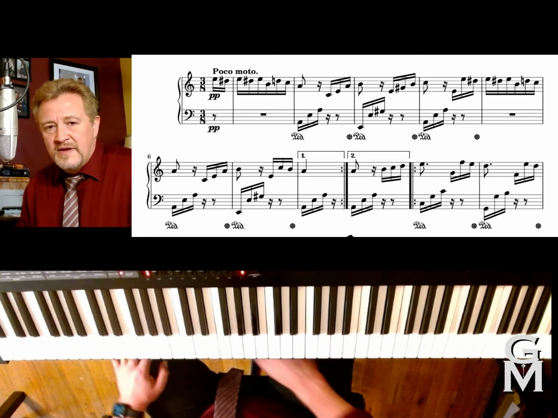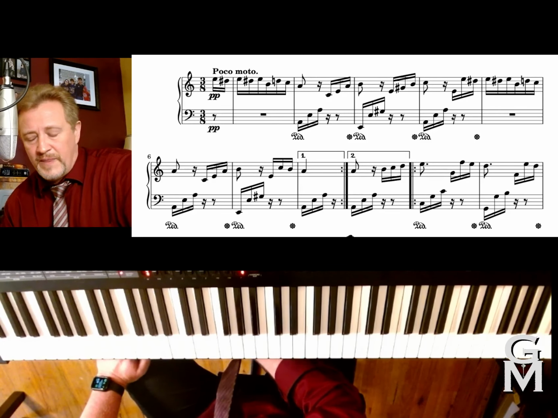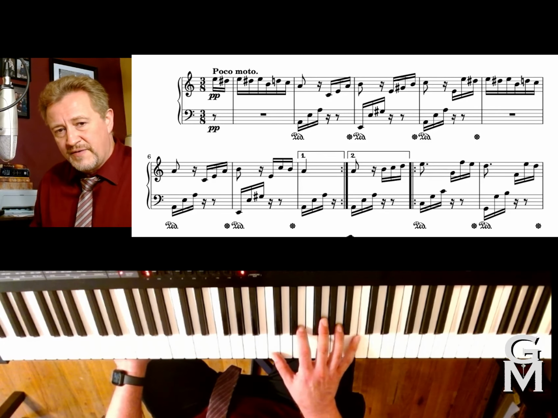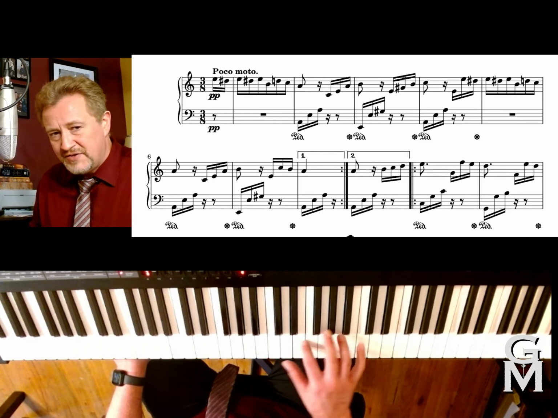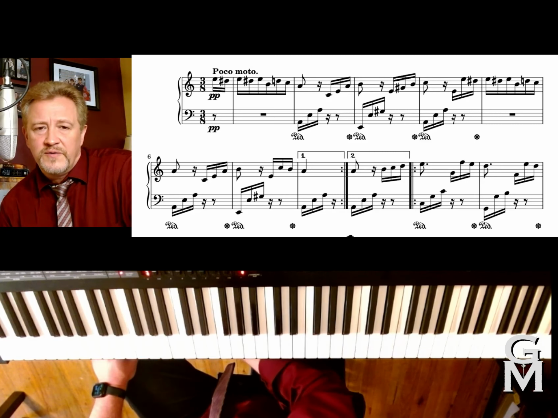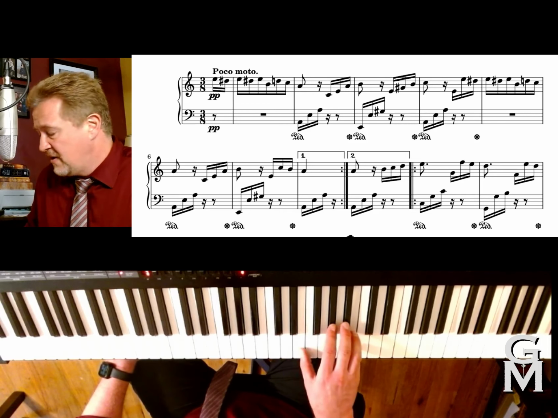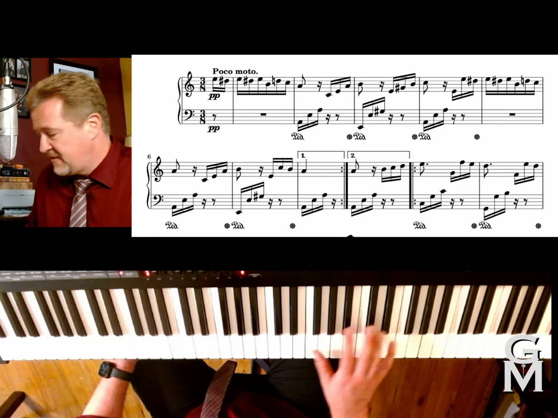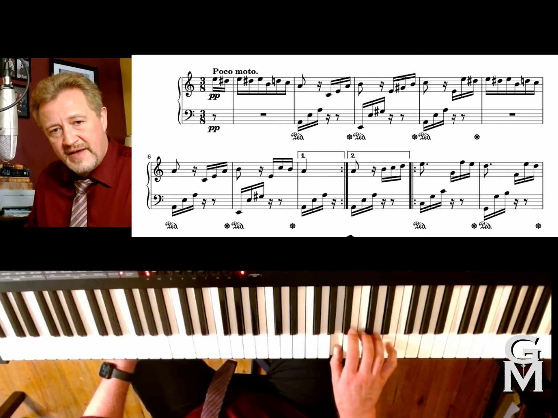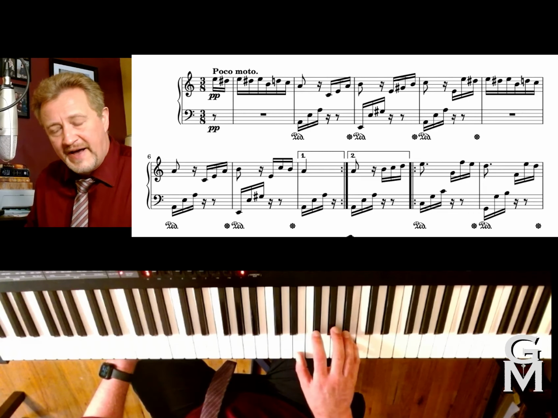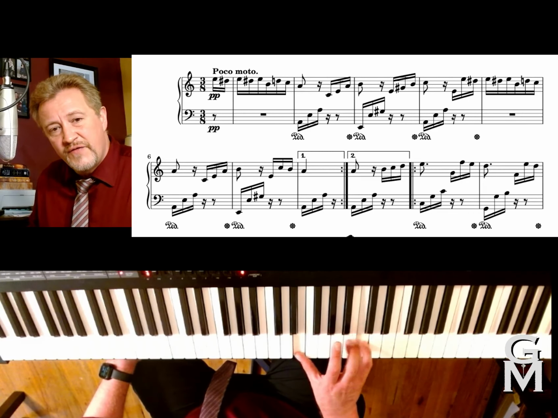Now, a bit of advice here. What you really want to do is make certain that when you're playing this, you're not just playing notes. Remember, when we learn piano, we're learning hand movements. So it's 1, 2, 4, 5, 1, 2, 4, 5. Then we're back. A, 1, 2, 4, 5, 1, 5, 4, 3.